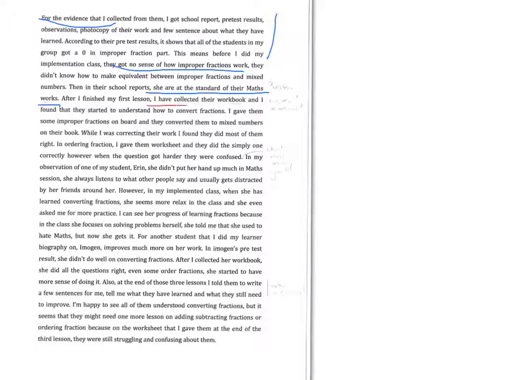She says here that she's collected their workbook, but there's no appendix, there's no copy of the work samples or of any other evidence in this assignment. So that's really not a strong thing to do. Not a good thing at all. She's relying down here on her own observations.